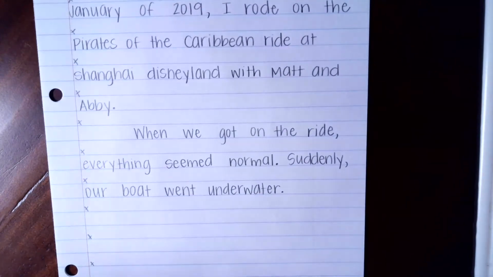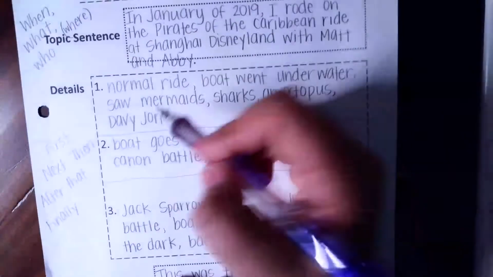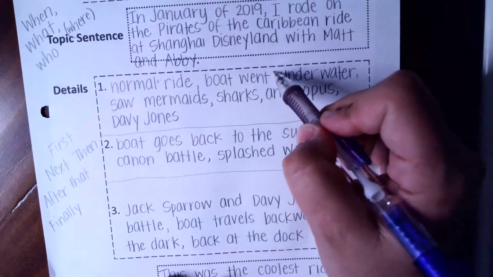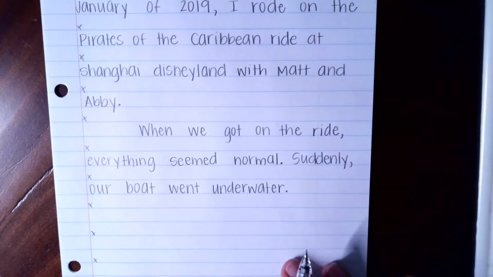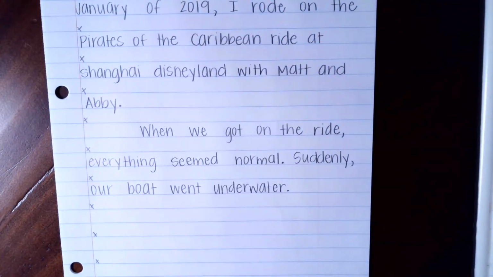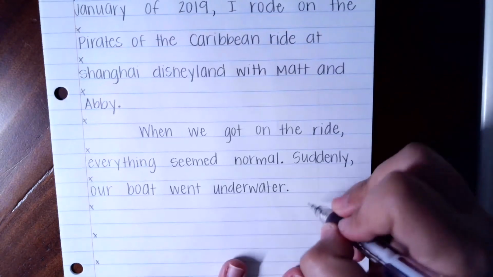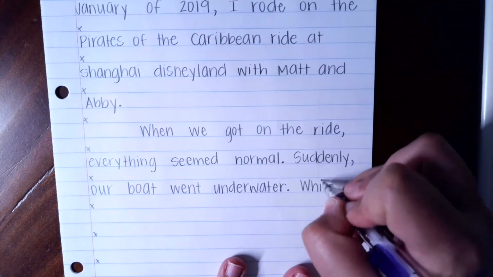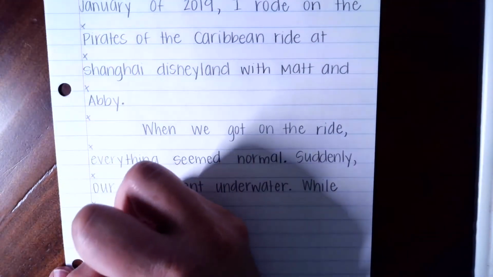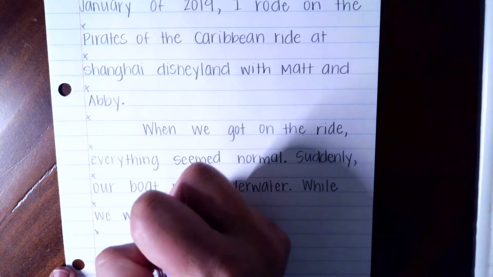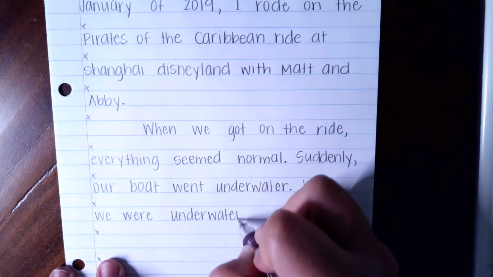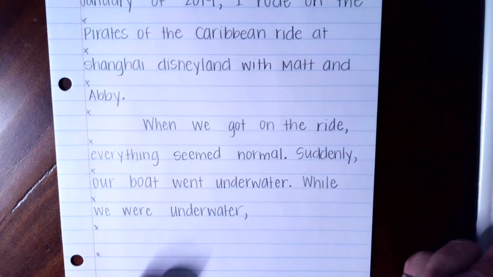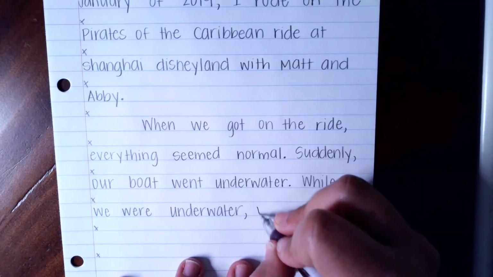Okay, so I'm still in this first detail. I did this part. It was a normal ride. The boat went underwater. I did that part. Now I'm going to talk about what we saw. So for my time order phrase here, I'm going to say, while we were underwater, because that's telling them when did this happen. It was when we were underwater. So while we were underwater, comma, there's my time order phrase, we saw.